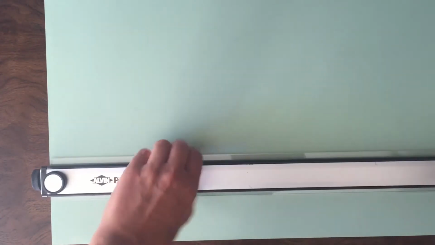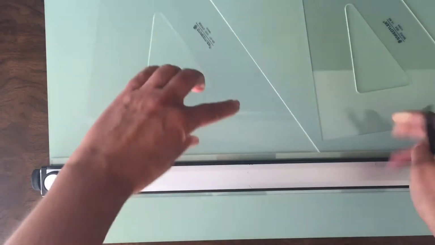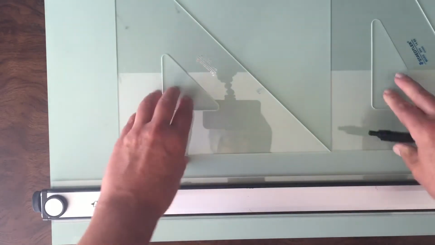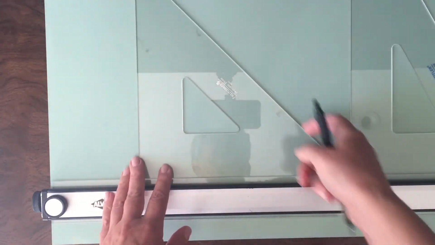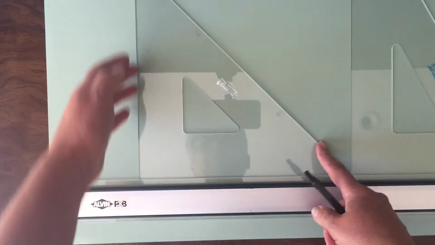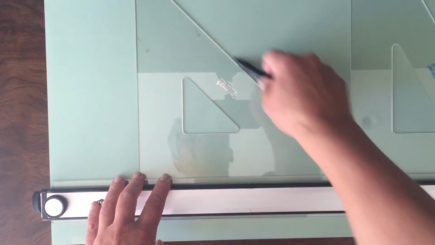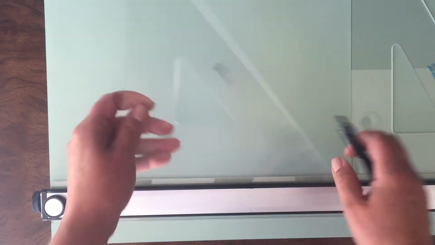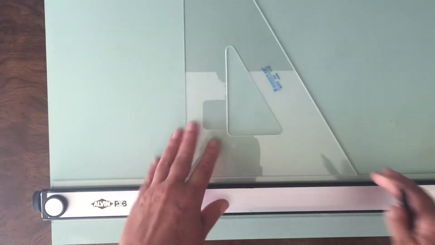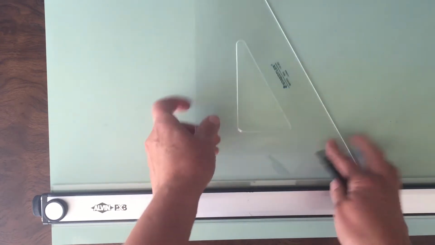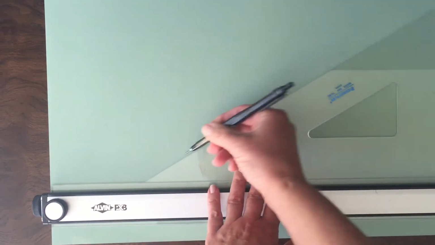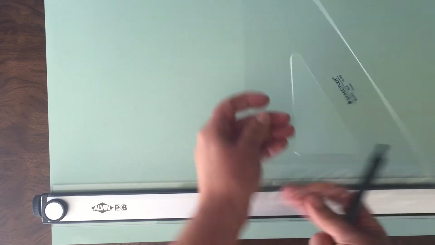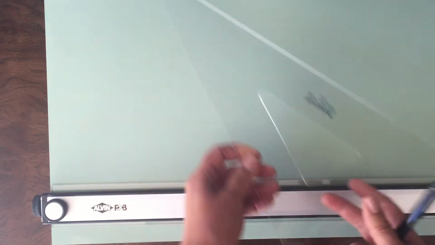So to draw vertical lines now, very commonly we have triangles or set squares, as they're often called. This is our 45-degree triangle. So we have a 90-degree corner here and 45 lines, and then this is what we call our 60-30 triangle, and it can either help us to draw 30-degree lines or 60-degree lines, so we get lots of practice.